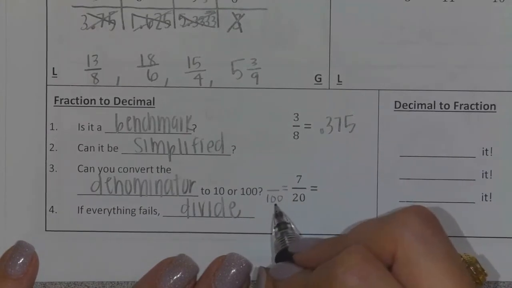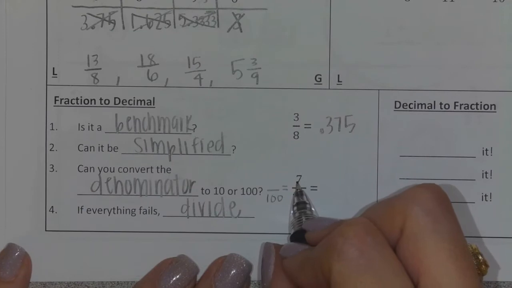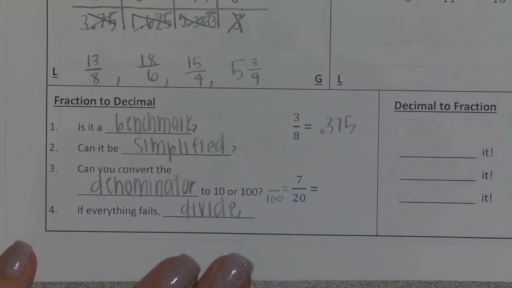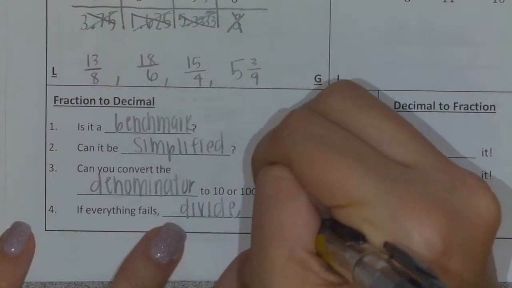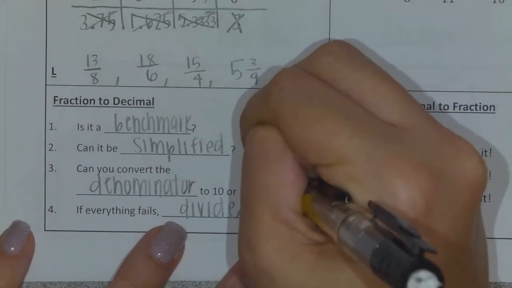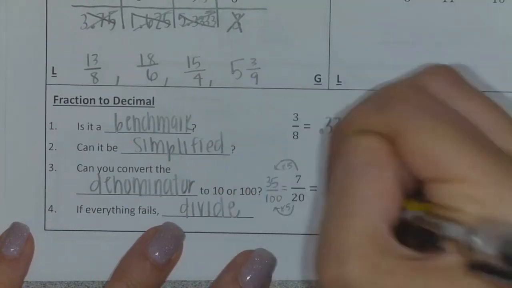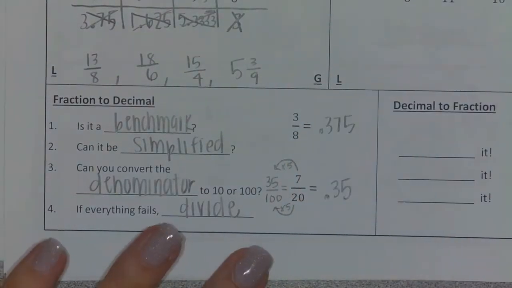And remember, whatever I do on the bottom, I also have to do on the top. And 7, if I divide it by 2, I'm going to get a decimal, and I don't want a decimal in a fraction. So I'm going to pick 100 because I know my scale factor here would be times 5. And again, what I do to the bottom, I do to the top. So 7 times 5 would give me 35. So this is 35 hundredths, 0.35.